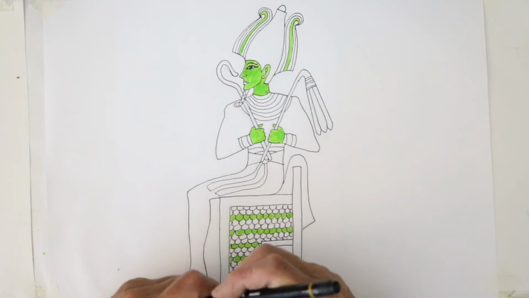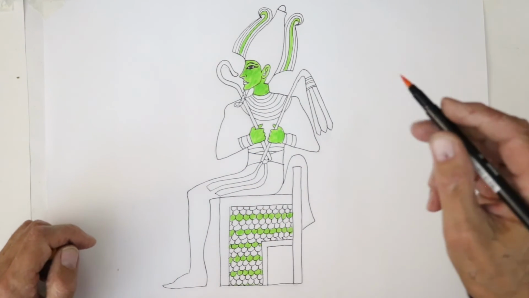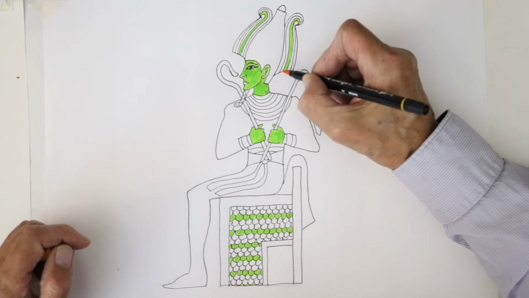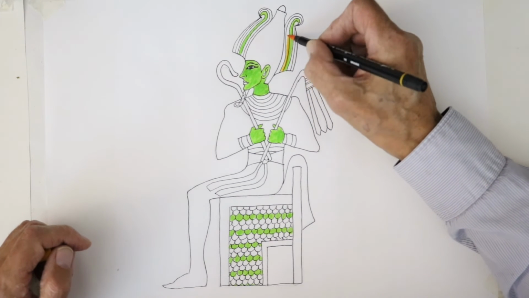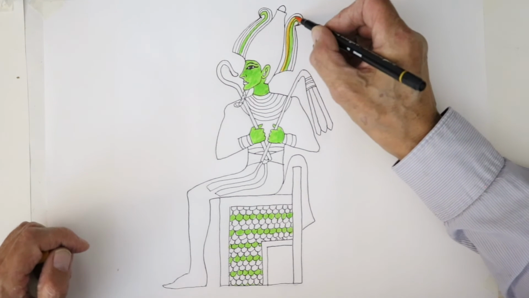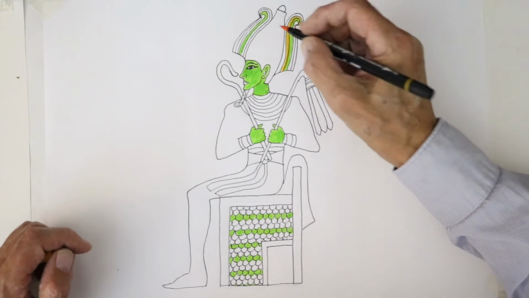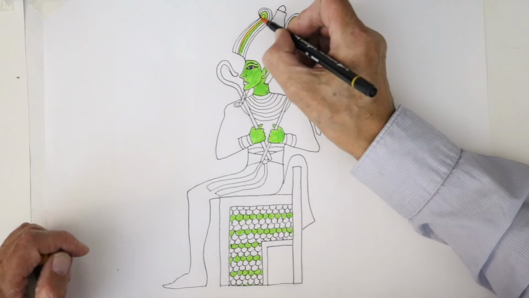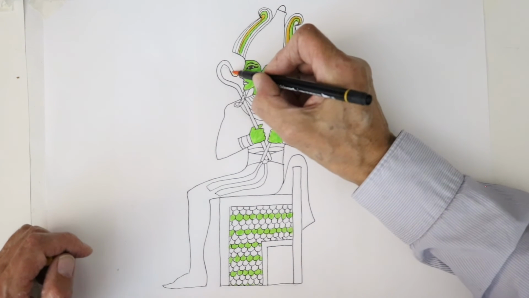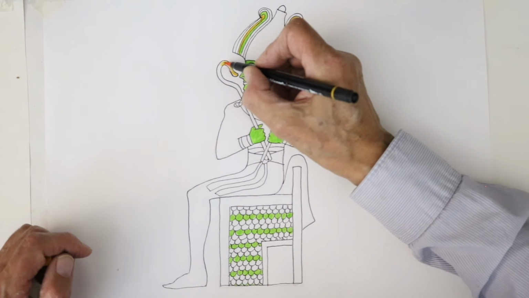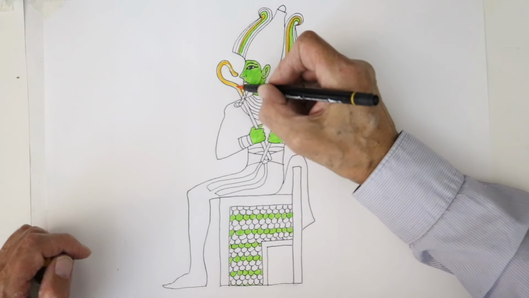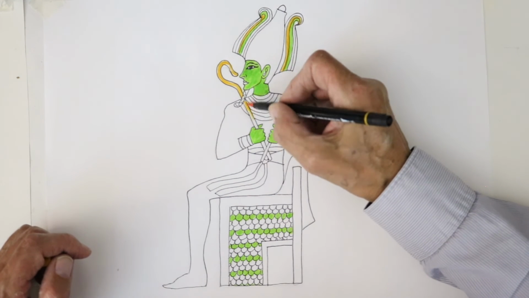The next colour I'm going to use is yellow. And yellow will come to the left of the green in the ostrich plume, like that. Okay, in there. Also, the crook is yellow. It has stripes on it, but it's yellow to begin with.